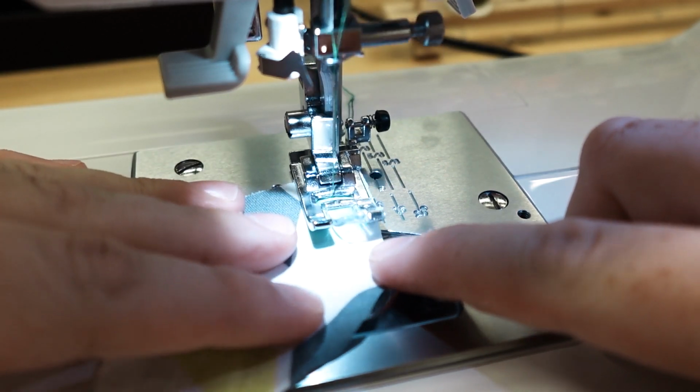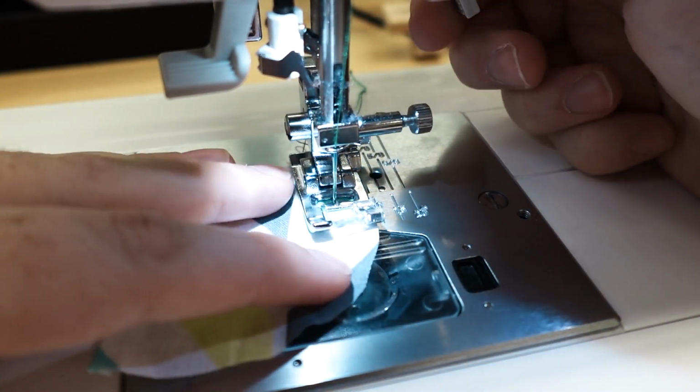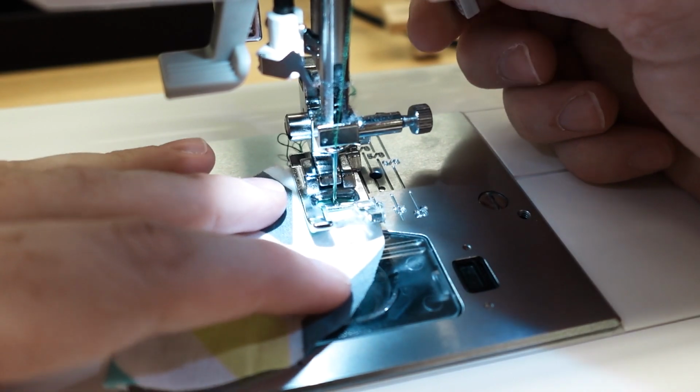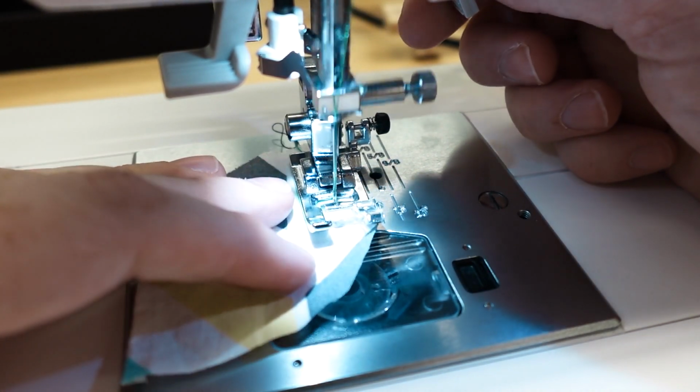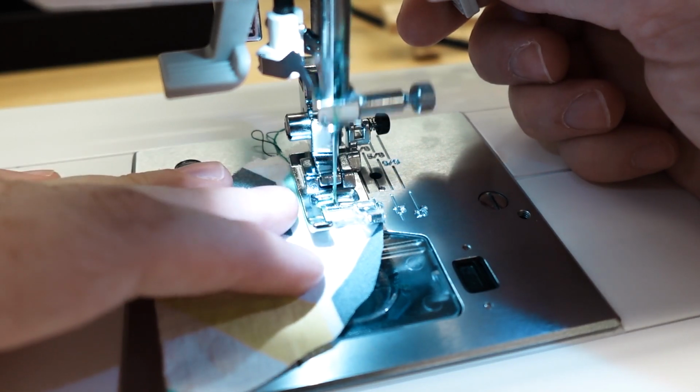To sew curves, sew a few stitches going in one direction, stop with your needle in the fabric, lift the presser foot, and pivot slightly, following the curve. Keep doing this until you reach the end of the curve.